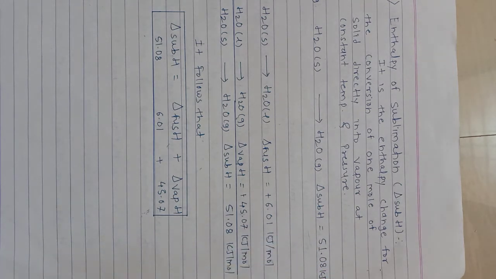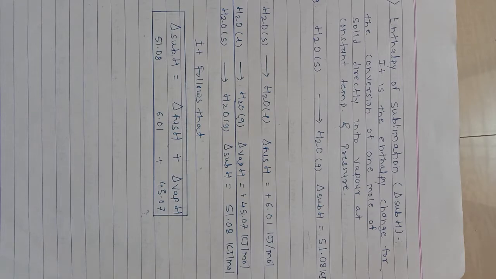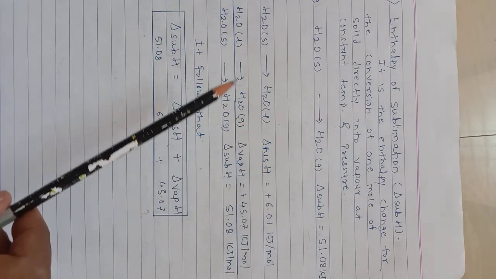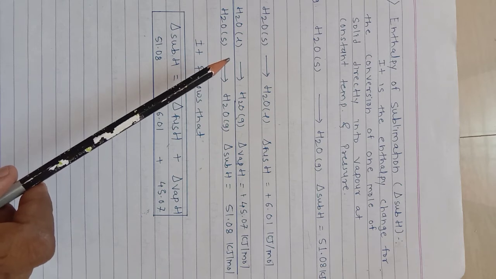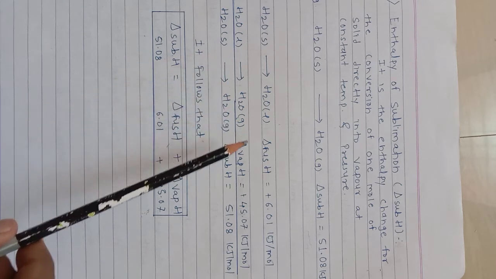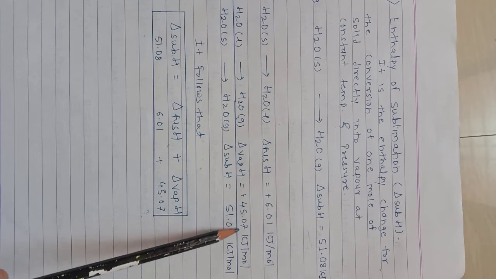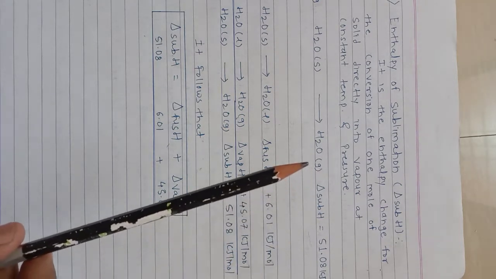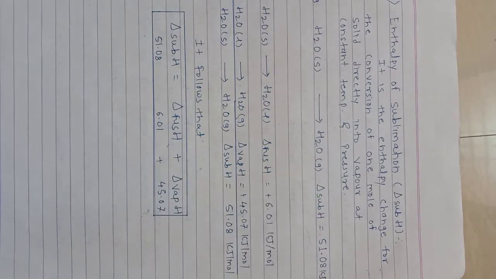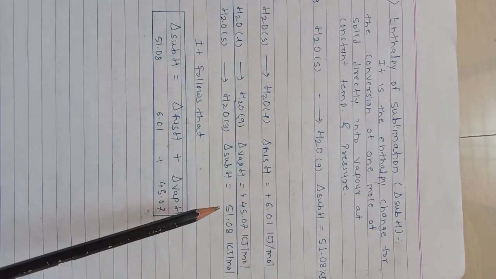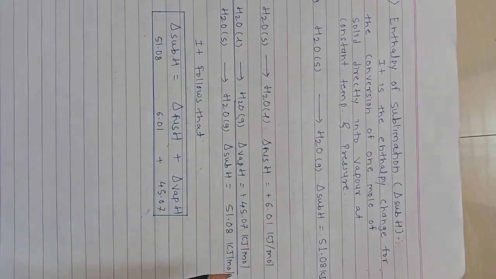That means three phase transitions. First, enthalpy of fusion: solid is converted to liquid, requiring plus 6.01 kilojoule. Number two, enthalpy of vaporization: liquid is converted to gas, requiring plus 45.07 kilojoule per mole. And number three, enthalpy of sublimation: solid is directly converted to gas, with enthalpy change of 51.08 kilojoule per mole.